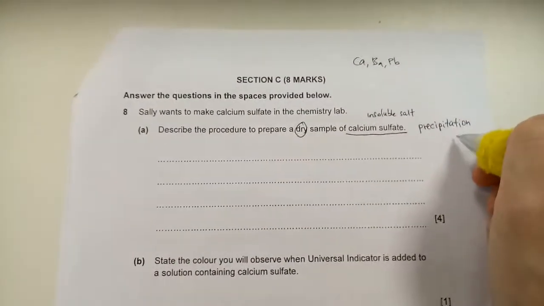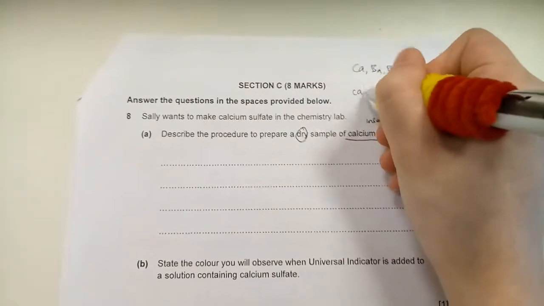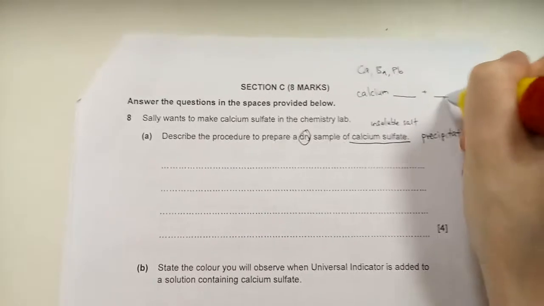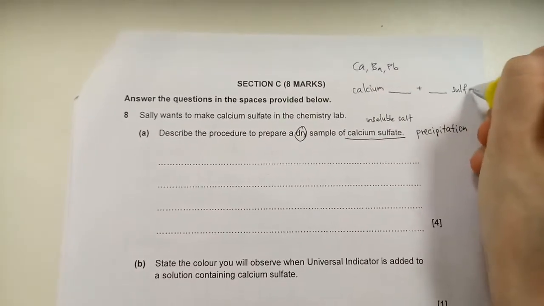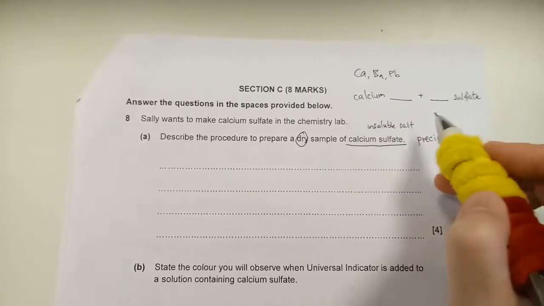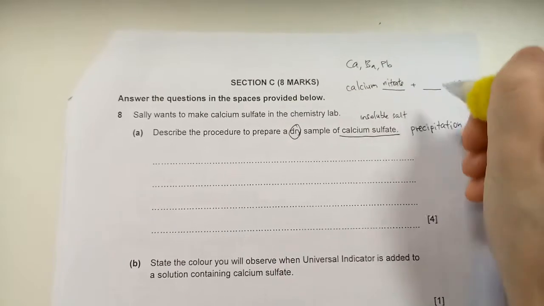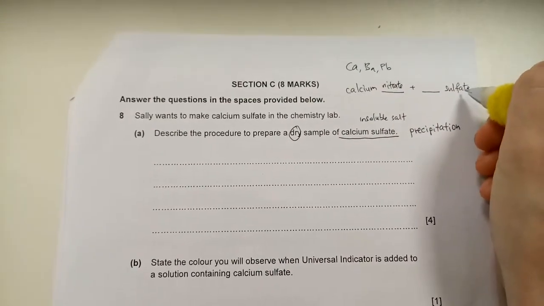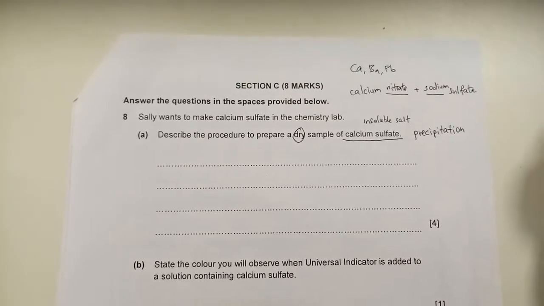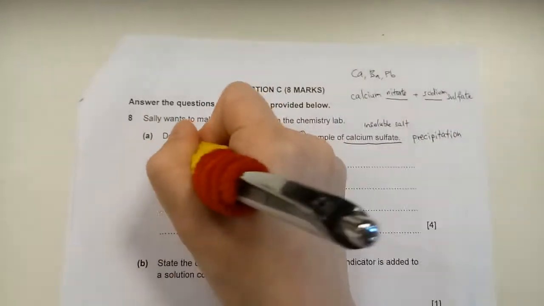So for precipitation, I can just split these two components. So I need to use calcium something and something sulfate. Okay, this is only for precipitation. So I want to make it soluble, I can use calcium nitrate and sodium sulfate. Okay, so 4 marks, I should have at least 4 points.